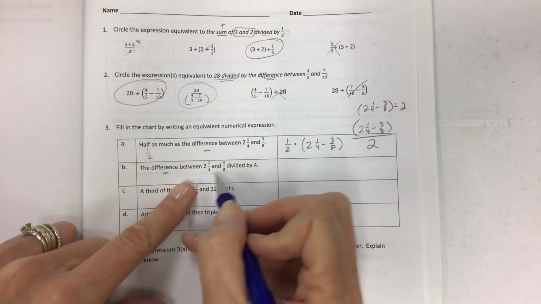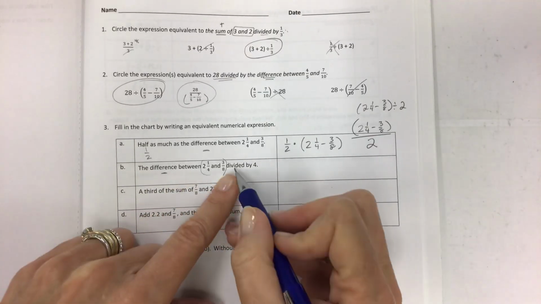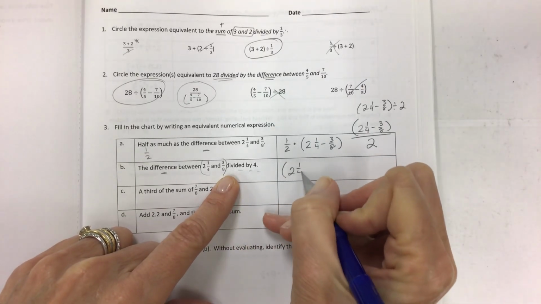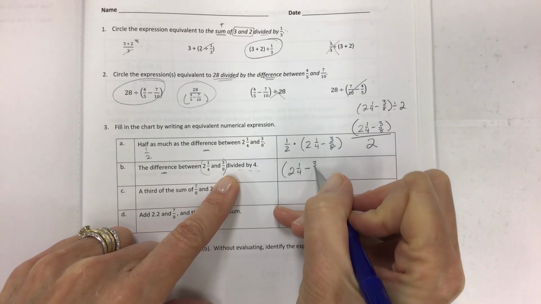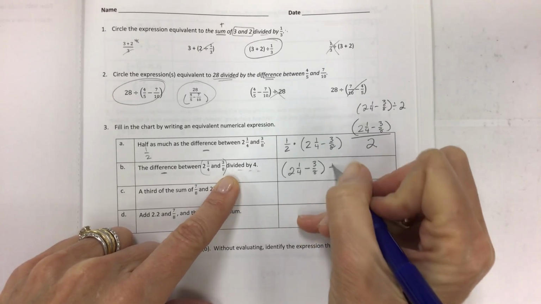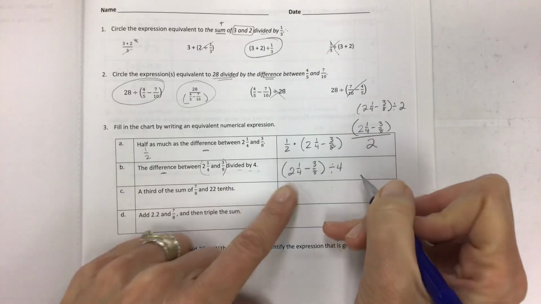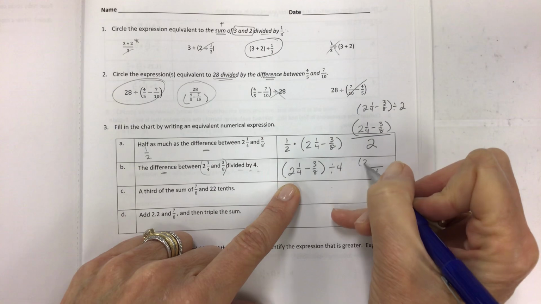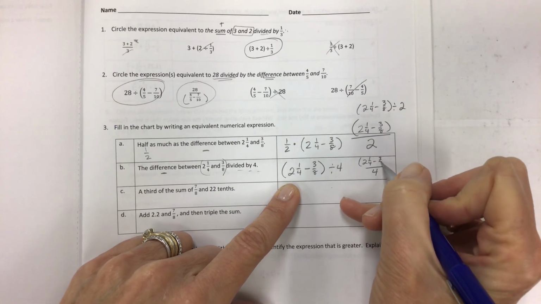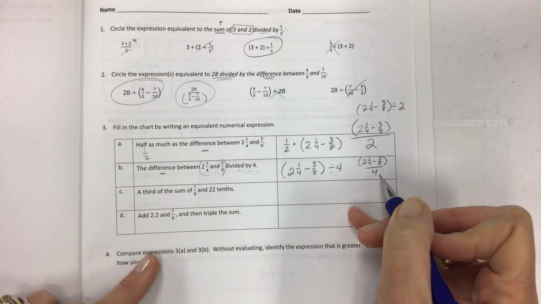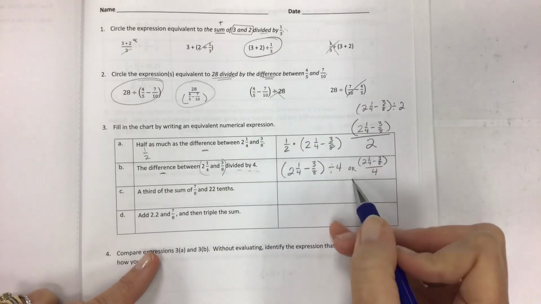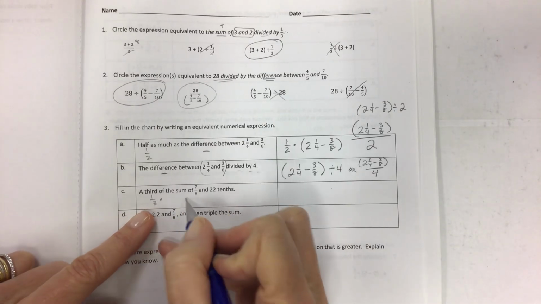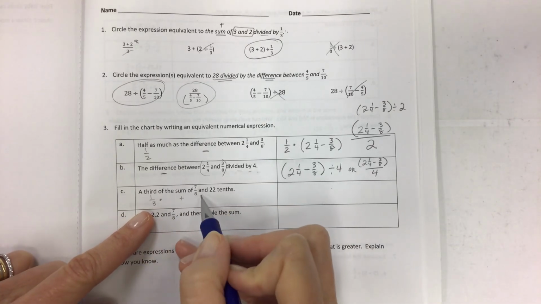Difference is subtraction between this, and then divided by 4. So we have to, in this order, get 2 1/4, find the difference between that and 3/8, and then divide by 4. If you want to set it up with the fraction form over 4 as well, that's fine, because that is also equivalent. Or this, okay.